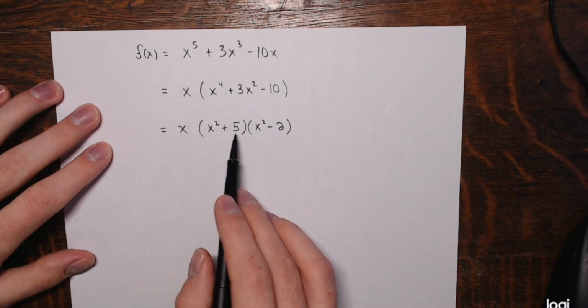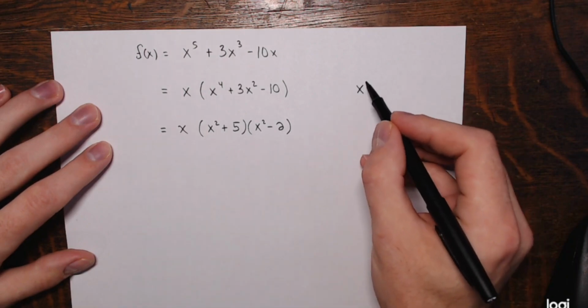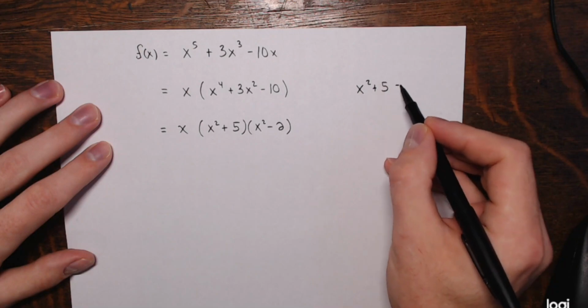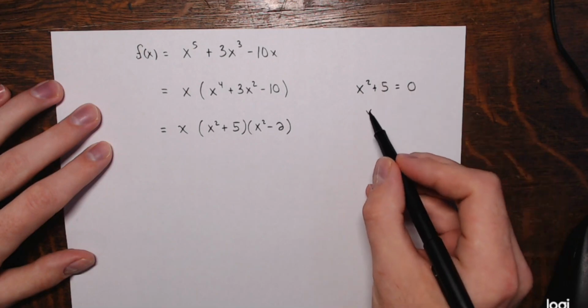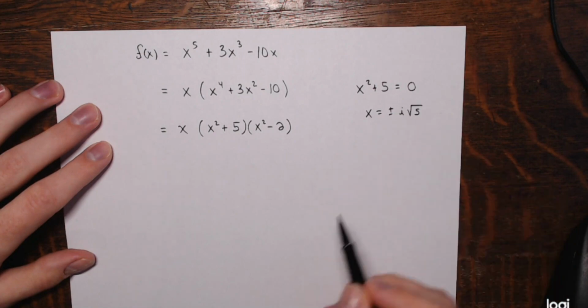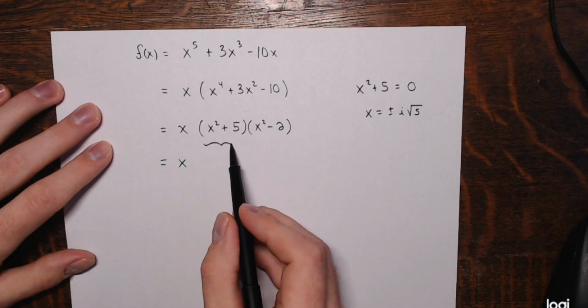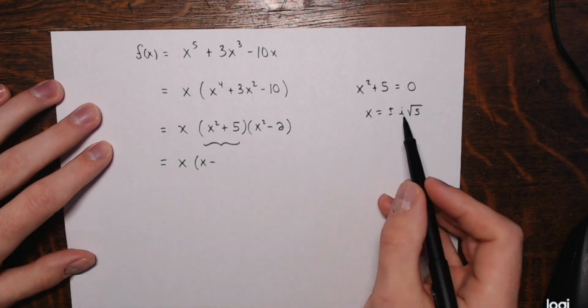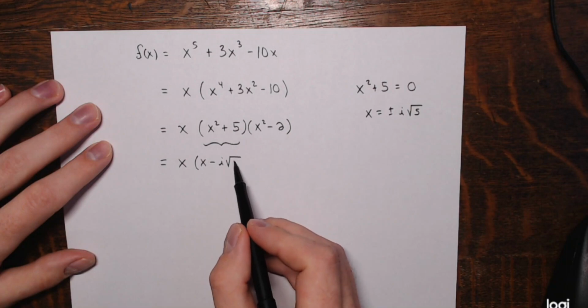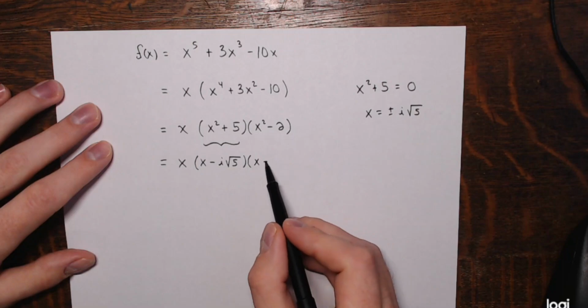And again, these can be factored over the complex numbers further. Because if you set them equal to 0, x squared plus 5, when's that equal to 0? Well, that's when x equals positive or negative i times the square root of 5, square root of negative 5, which is imaginary. So if you wanted to, this could factor further. This could factor to x minus i root 5, one of the zeros, and then x minus the other zero, which is negative i root 5, so x plus i root 5.